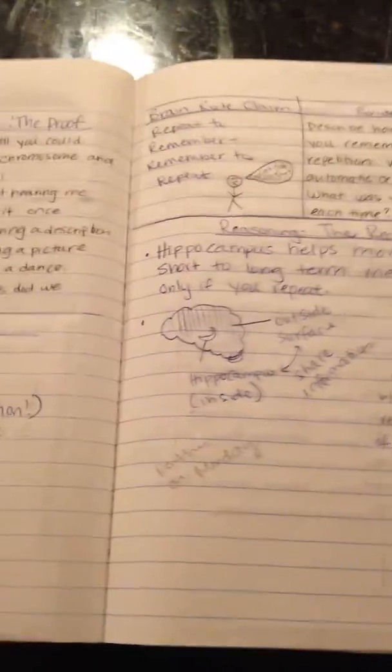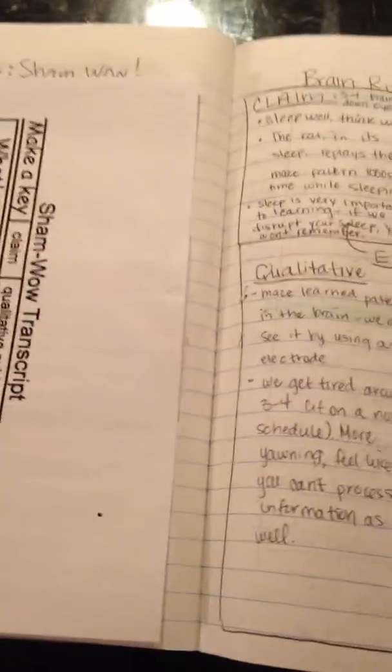Kangaroo strategies, brain rules, misconception check, and we have all the brain rules that we had before. So this is all review. If you want to see exactly what all of this is, I would go back to video 1.